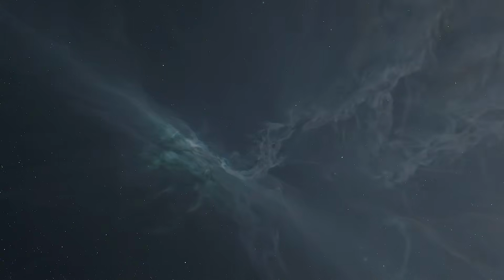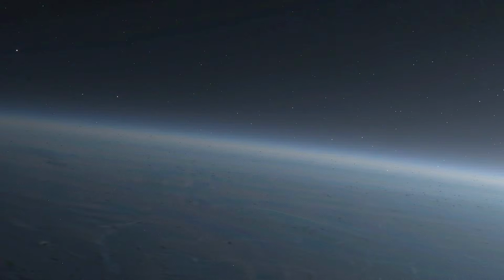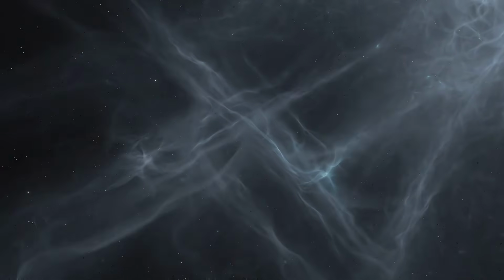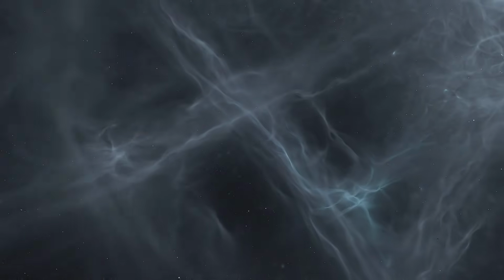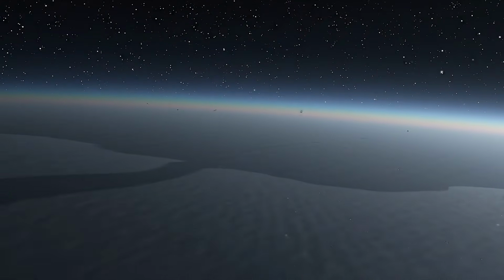Mars became especially important. Its apparent motion resisted the demand that planetary paths be perfect circles. Small discrepancies might have been dismissed as observational error, but Kepler treated them as evidence that the model was wrong. The orbit had to change.